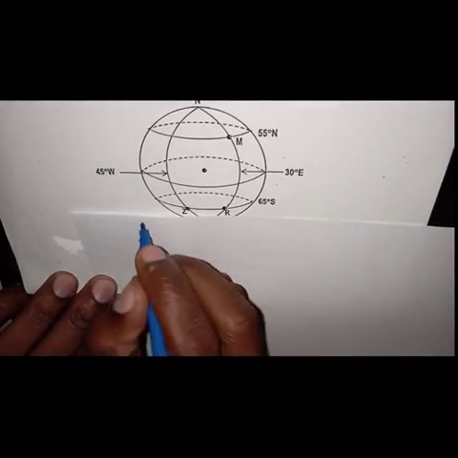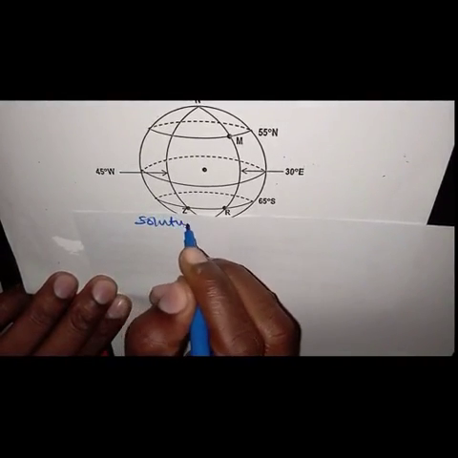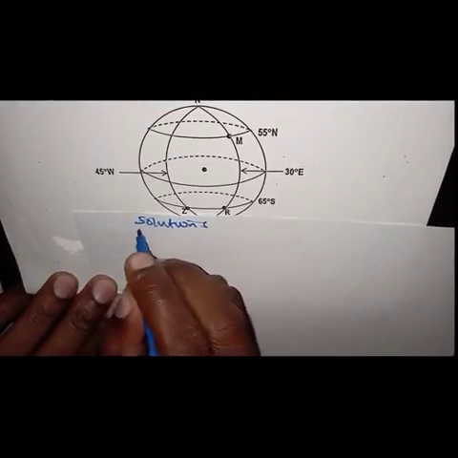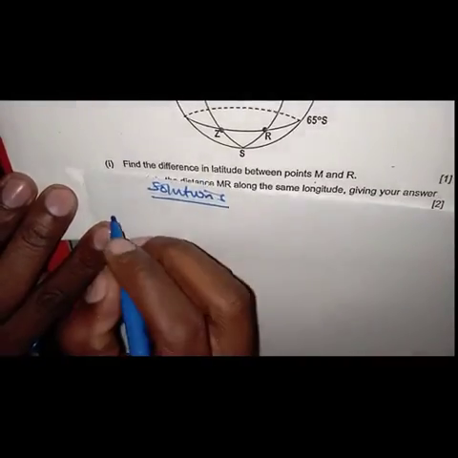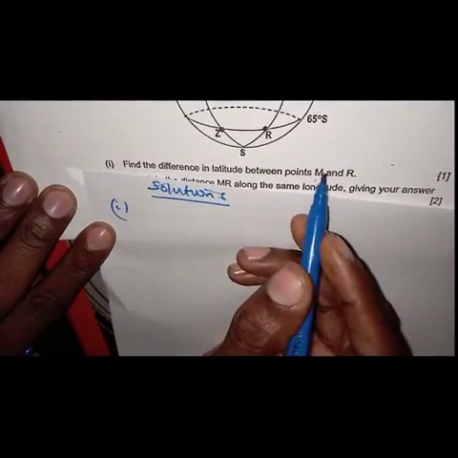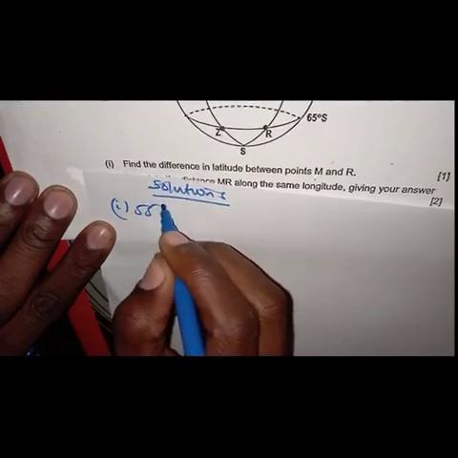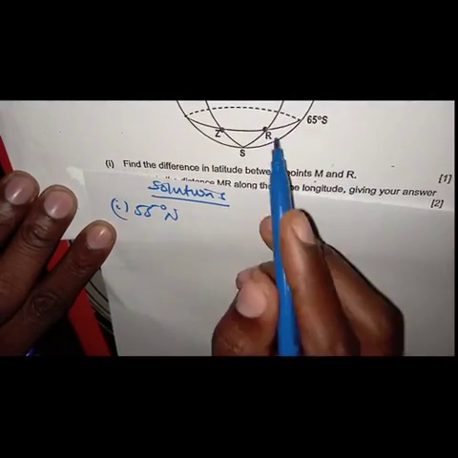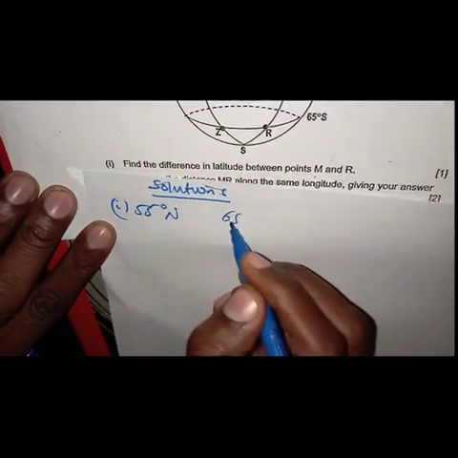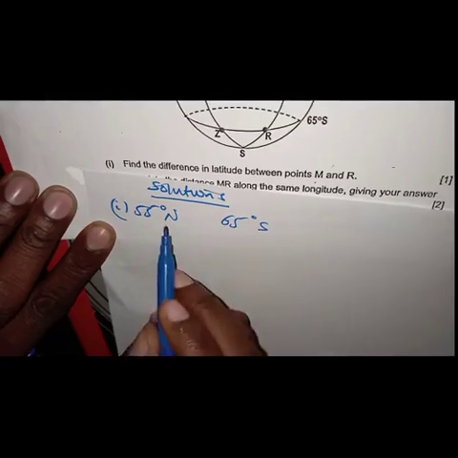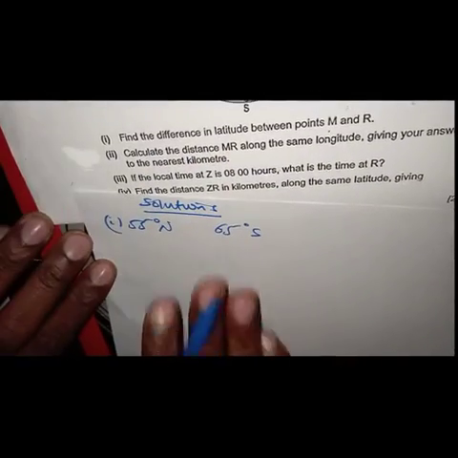M is on the northern part and R is on the southern part, which is 65 degrees south. So the difference in degrees, you see M is on 55 degrees north and R is on 65 degrees south. So different locations, we said we should add.